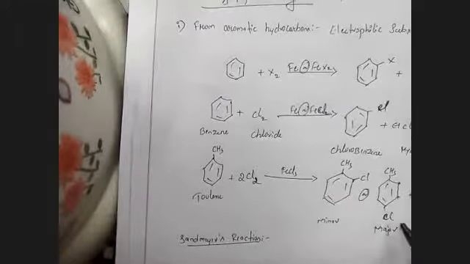to haloarenes in the presence of cuprous halide or cyanide. It's a diazonium salt of aromatic hydrocarbon.